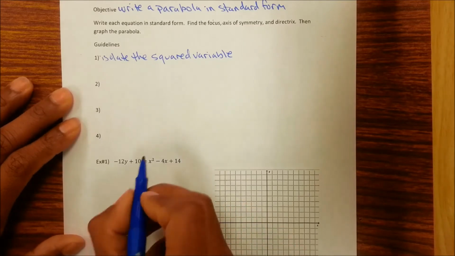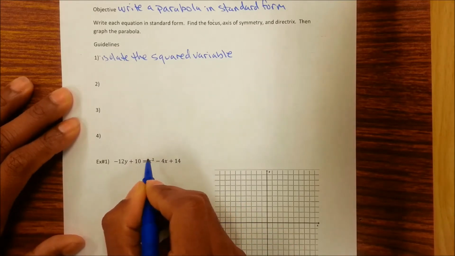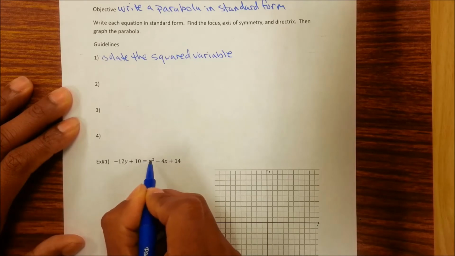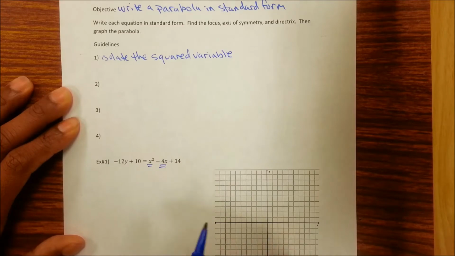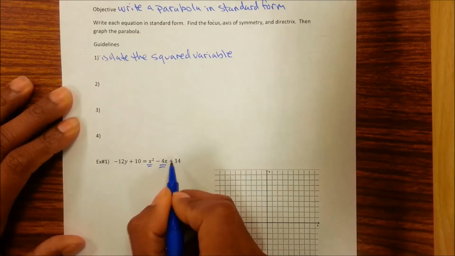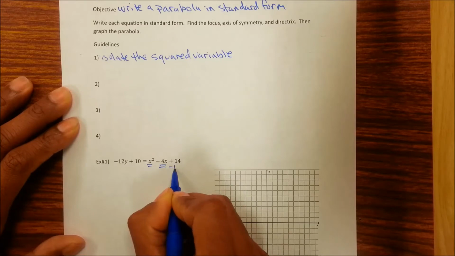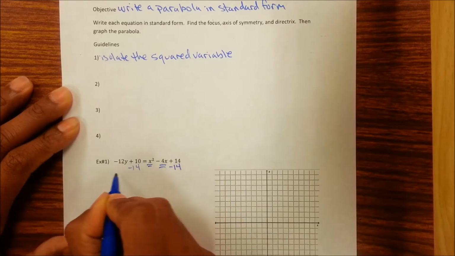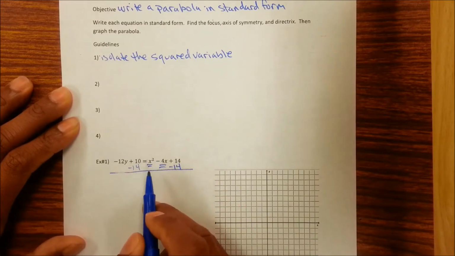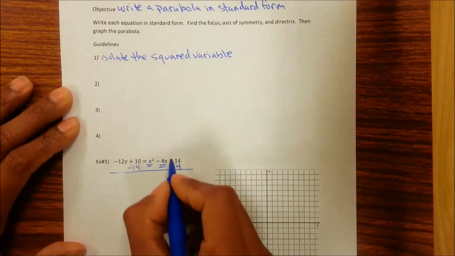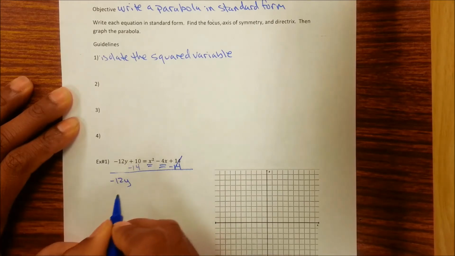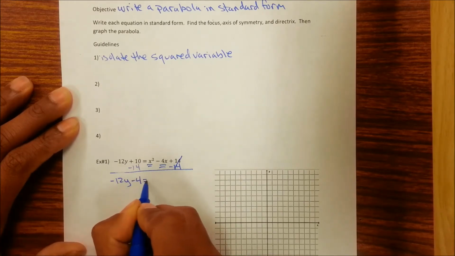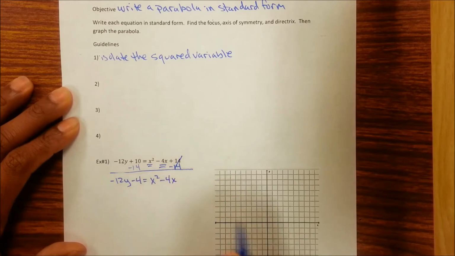Now, based on our example, we have the x. The x is being squared here. So I'm going to need to isolate the x squared with that x. So this x squared and this negative 4x need to be isolated. The way we're going to do that is let's subtract the 14 over. So we're going to minus 14 on the left, minus 14 on the right. It doesn't matter what side the squared variable is on as long as it's isolated. So we're going to subtract the 14. On the left-hand side we're going to end up with negative 12y minus 4 equals x squared minus 4x. So here's where we're at right now.